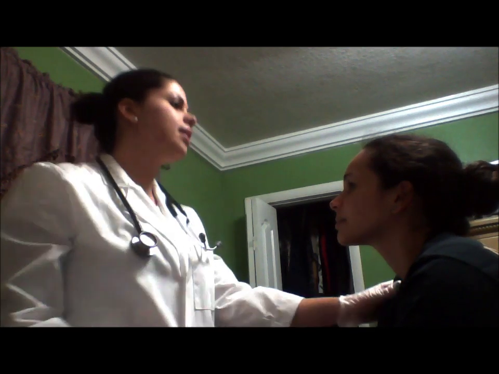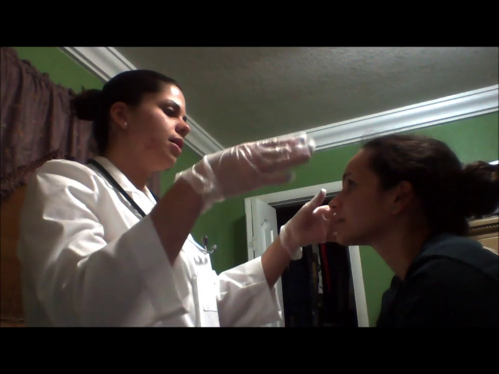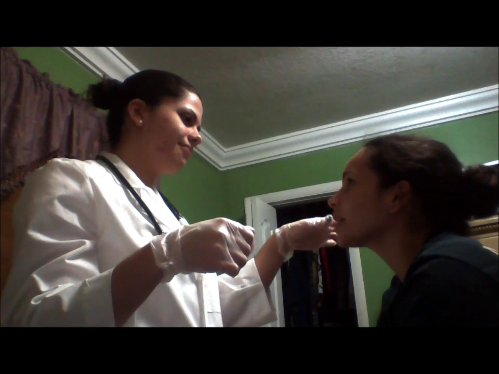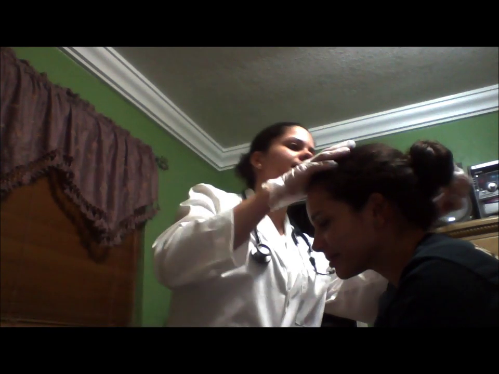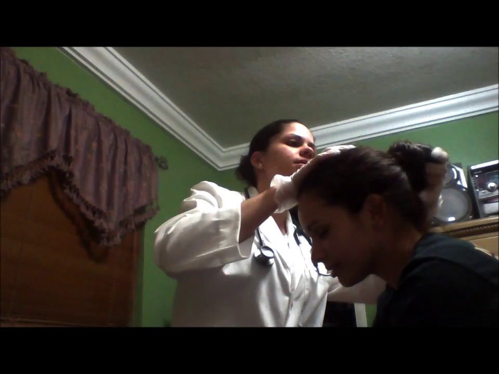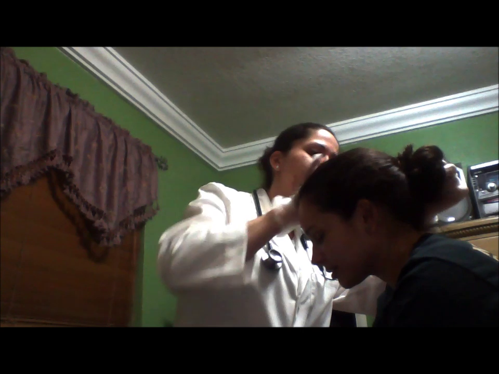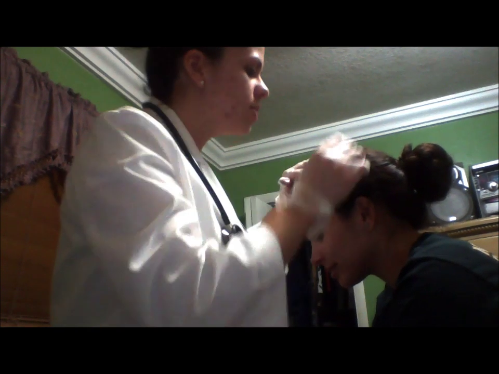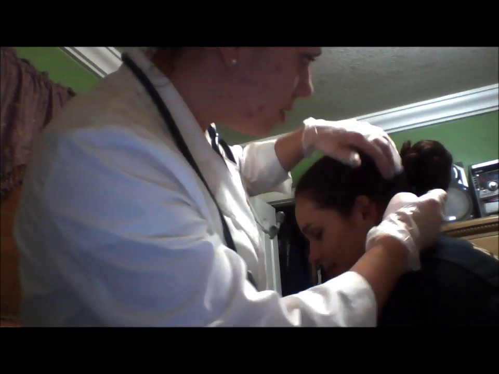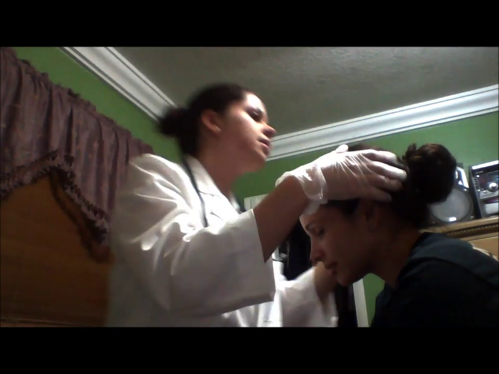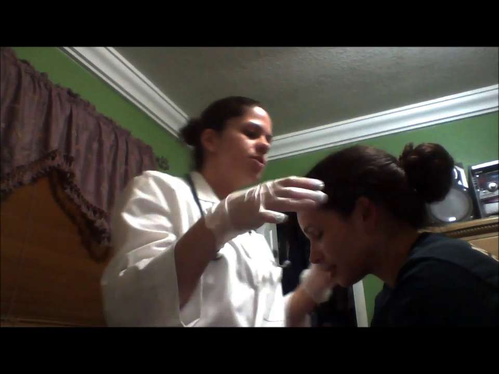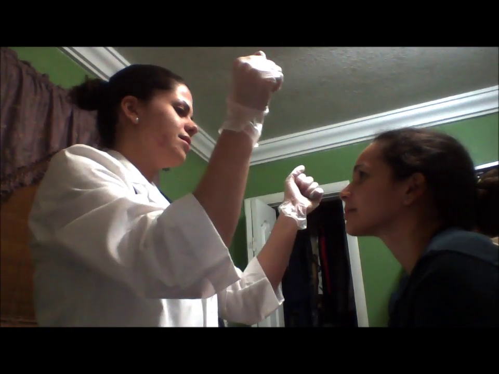Okay, I'm going to go ahead now and inspect your head. While I do this, I will focus on the hair. She has a lot of hair. I make sure that there's no lice, that there's no missing hair, and that she doesn't have any lesions on the head. Okay. Next, I'm going to inspect the head for the sinuses.